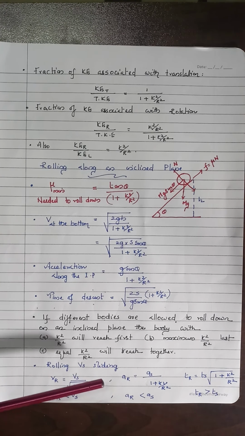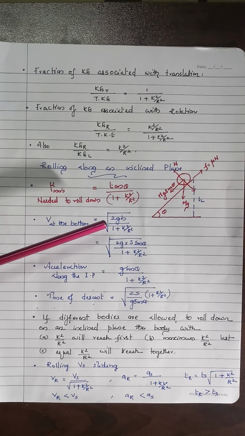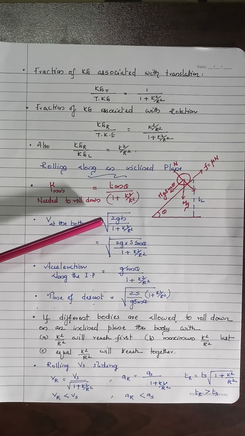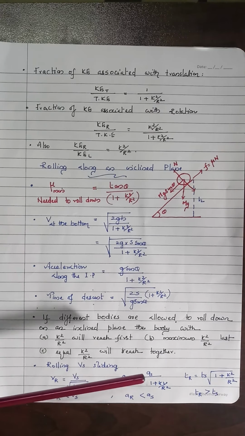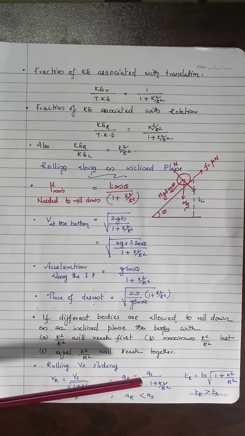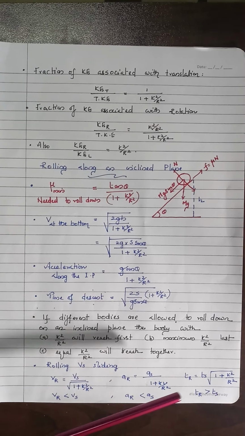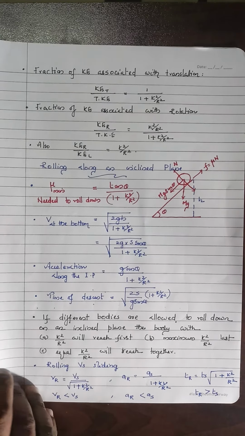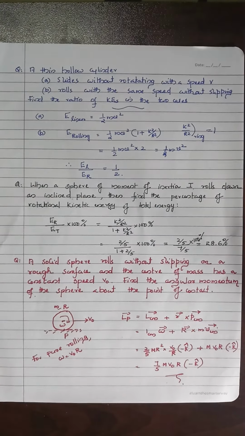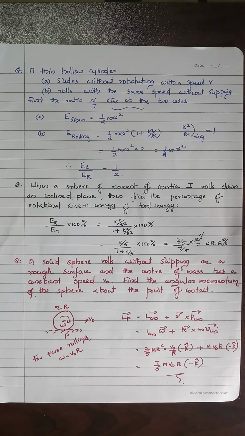If you compare rolling and sliding, for a smooth inclined plane, the velocity at the end point is root 2gh. So we can easily relate that the rolling velocity is the sliding velocity divided by root of 1 plus k square by r square. Similarly, acceleration during rolling is equal to that during sliding divided by 1 plus k square by r square. Similarly, the time. So this is a very important concept. We can move on to some questions, very, very good questions.